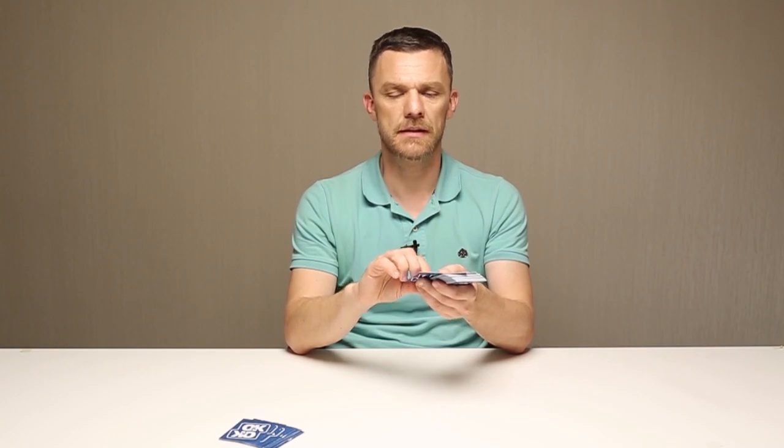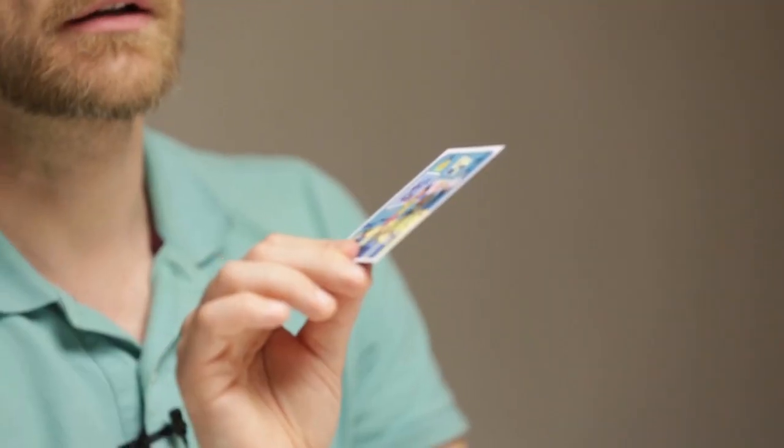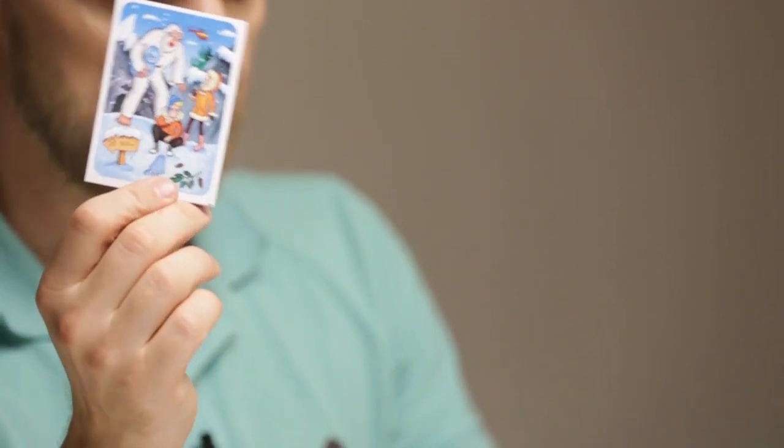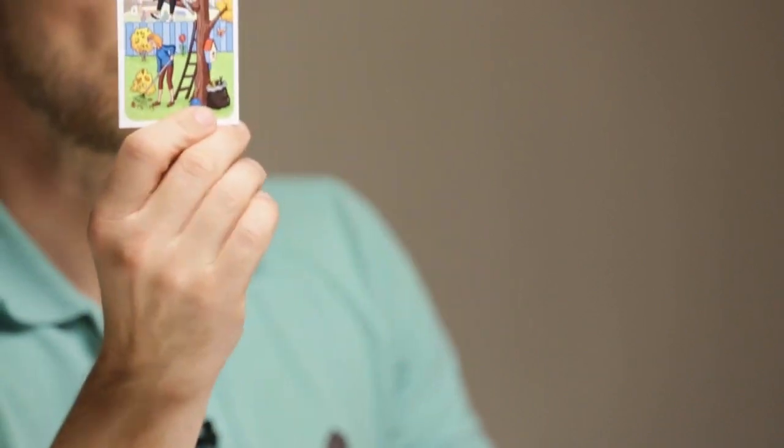Each card has a unique location. For example, it's a ship. Here, our couple in the museum, in an elevator, in the mountains, in the village, etc.